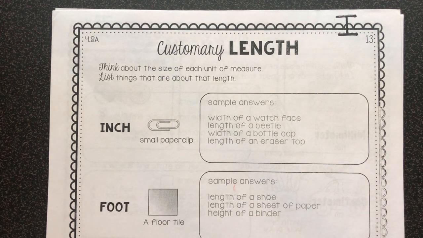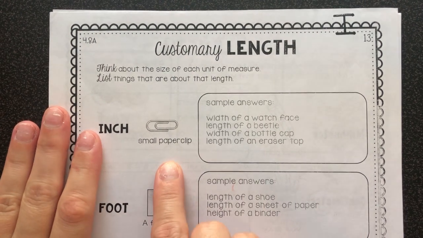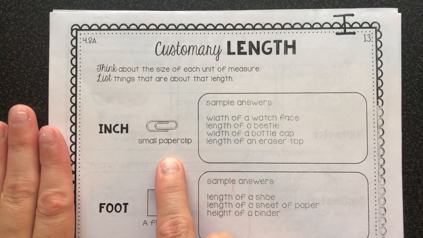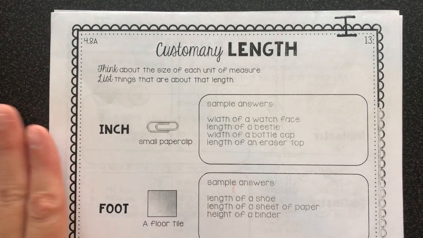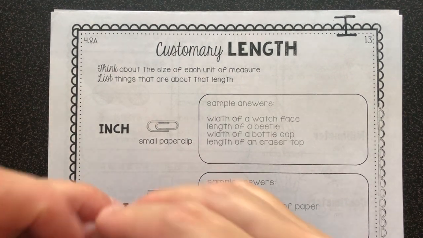We're going to start with the customary units, and we're going to talk about some benchmark measurements. You may remember benchmarks, not just the tests that we take throughout the year, but like benchmark fractions. A benchmark is just a known value. It's something that we know that helps us with something that we don't know. So for instance, for inches, they've given us an example of a small paper clip. A small paper clip is about 1 inch, and here's one in real life.